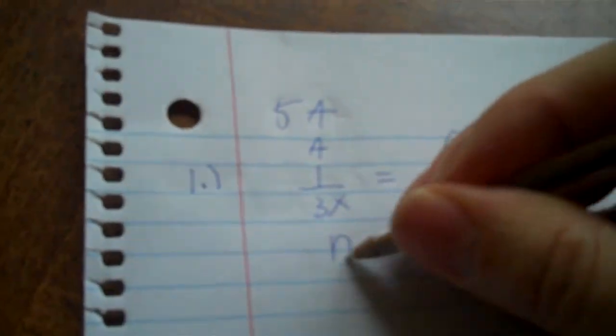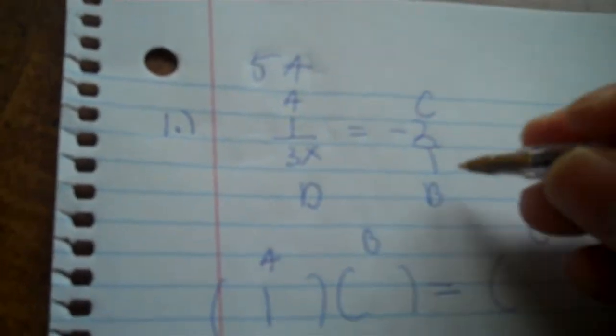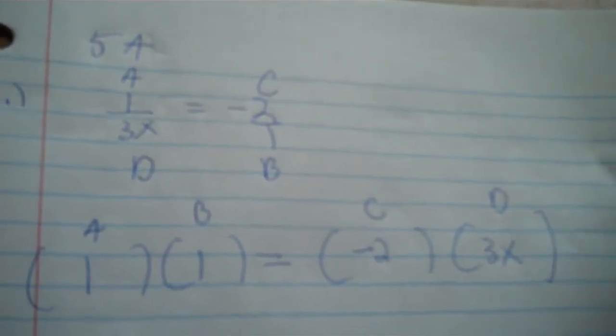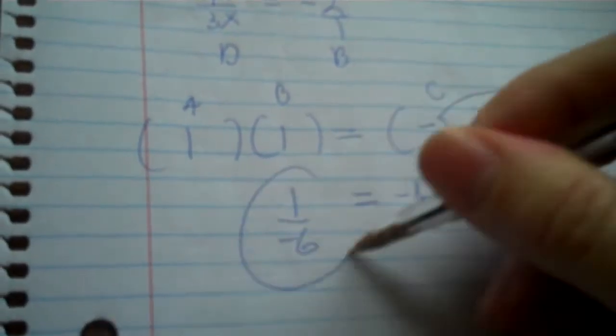Okay, so A, B, C, D. So I make 2 parentheses on each side. So A times B is equal to C times D. So A is 1, B is 1, C is negative 2, D is 3x. So 1 times 1 is 1, negative 2 times 3x is negative 6x. Then I divide by negative 6, and that's your answer, negative 1/6.